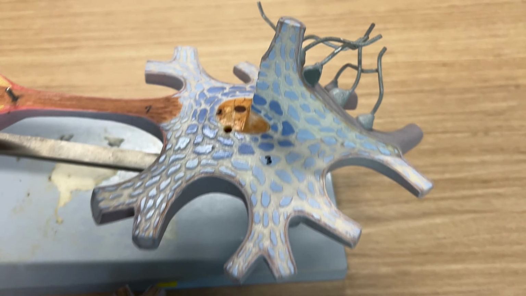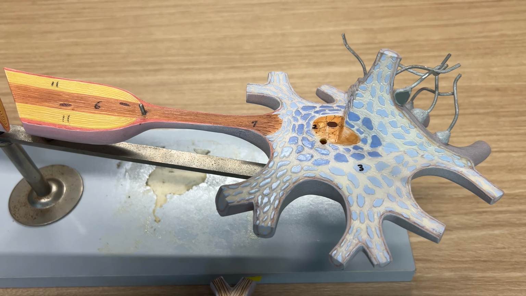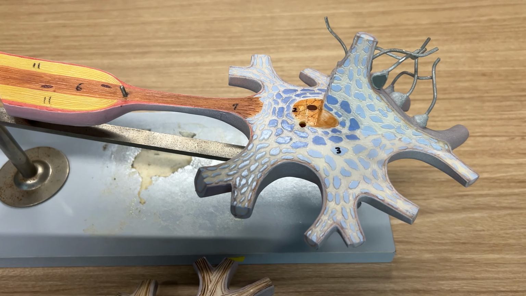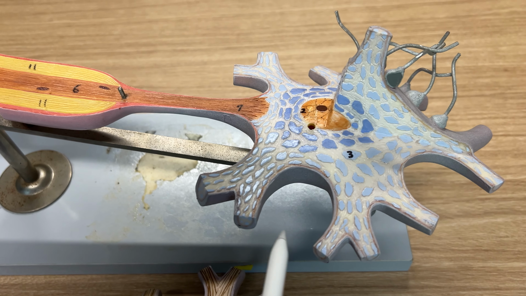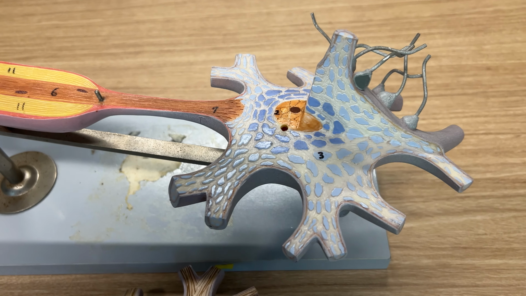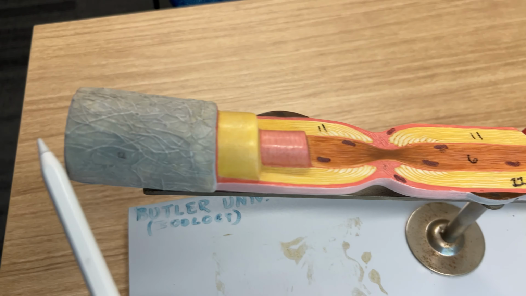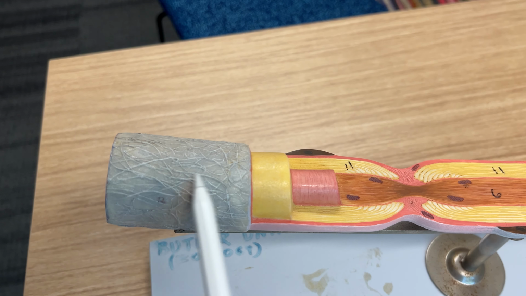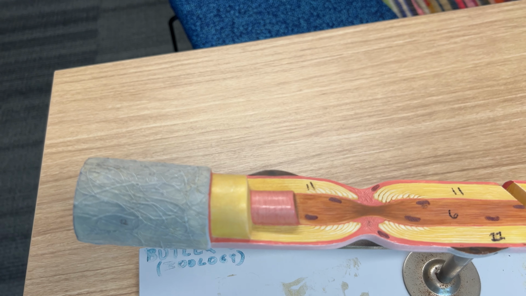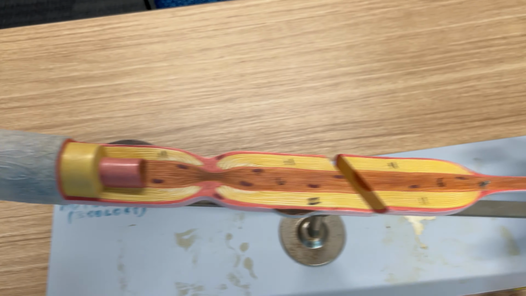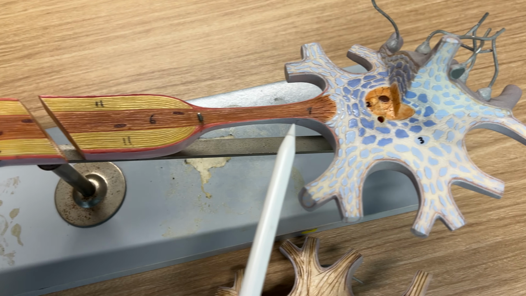Now, remember in muscles that the plasma membrane had a fancy special name because it was in a muscle cell? Well, the plasma membrane in these neurons is going to have a fancy name too. This is called a neurolemma, and that covers the whole outside of the cell. Then if we come down here, there is a connective tissue covering that goes outside of that neurolemma, and that is called the endoneurium.